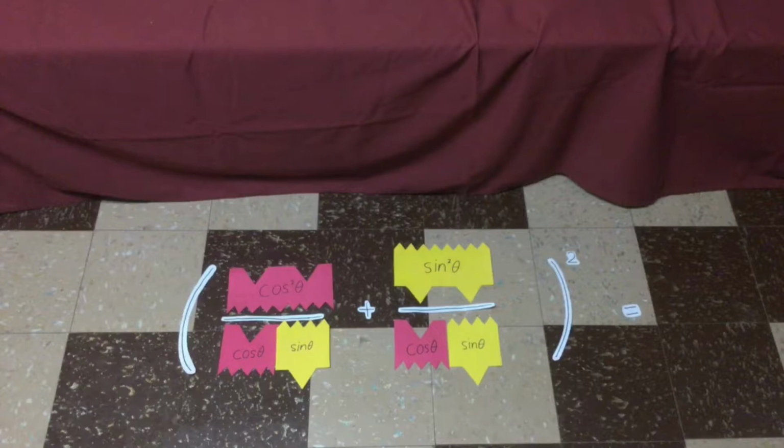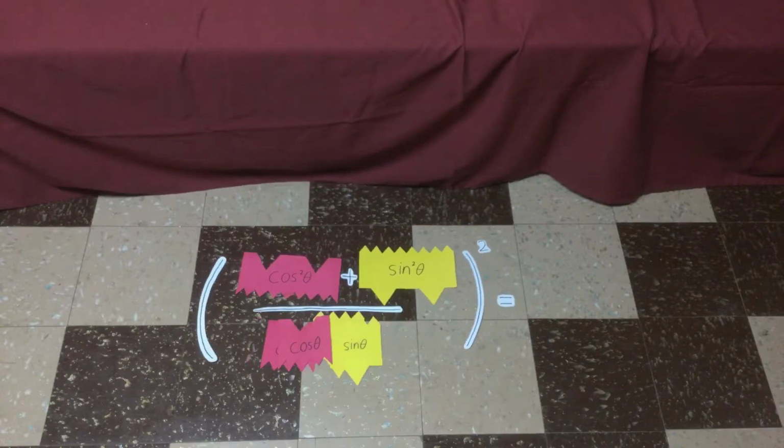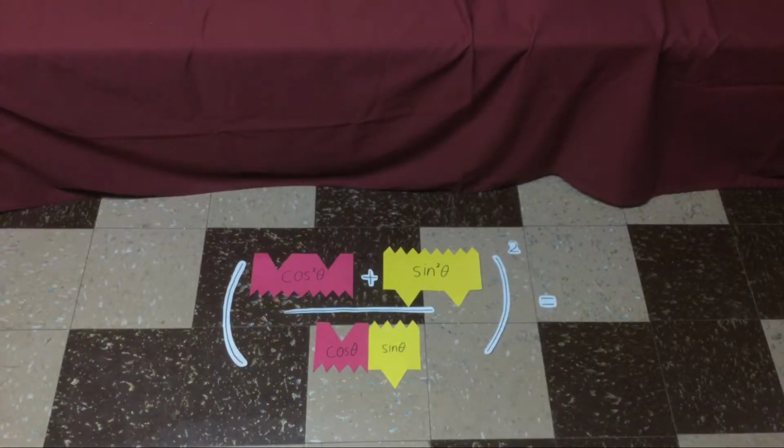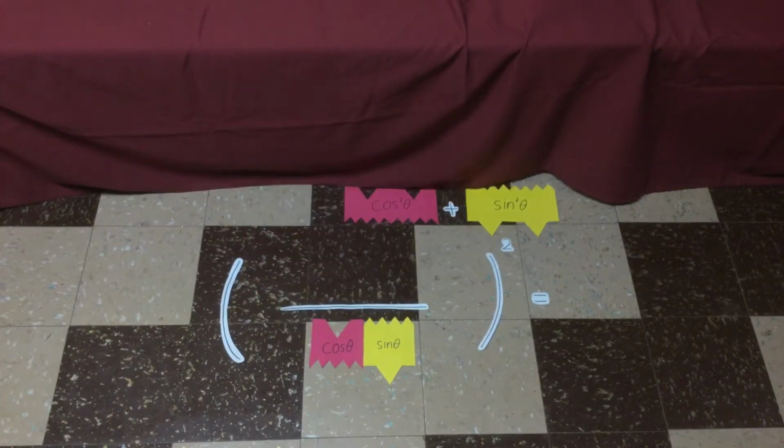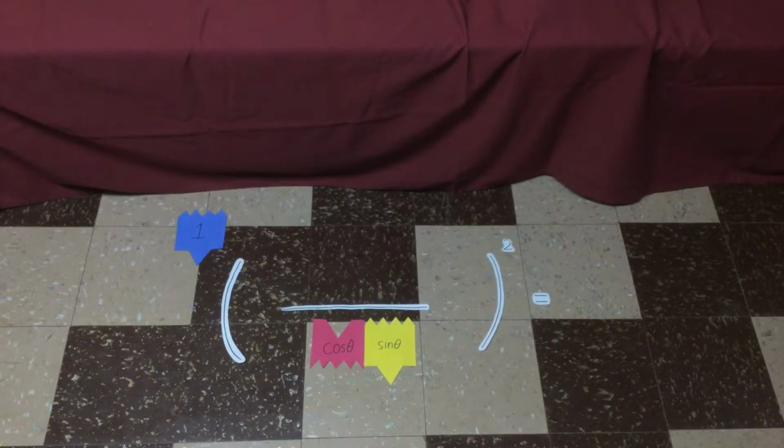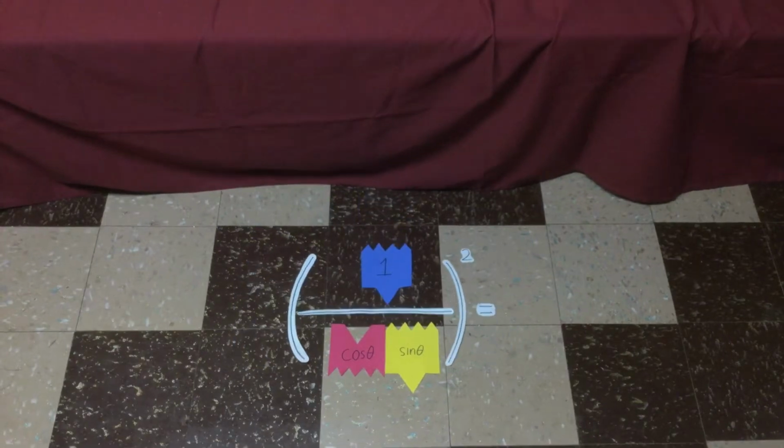Now that both fractions have like denominators, I can add the fractions together. The numerators will just be added together, and that is represented by a plus sign. The denominator can just be combined to a single term, cosine of theta times sine of theta. Next, using the Pythagorean identity, I know that sine squared of theta plus cosine squared of theta equals 1. So I can replace the sine squared of theta plus cosine squared of theta with a 1 in the numerator. That would simplify the identity to 1 over cosine of theta times sine of theta, all to the second power.